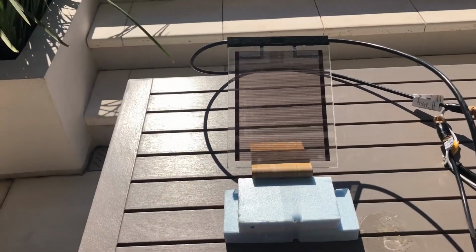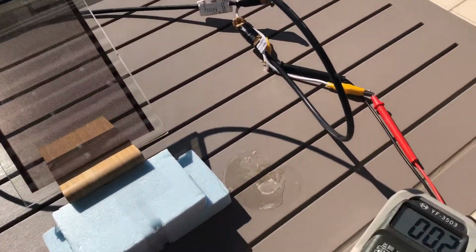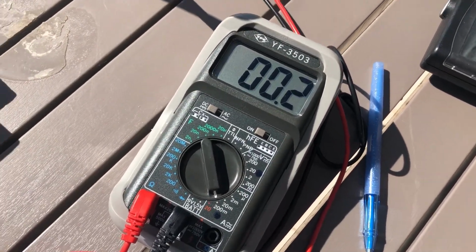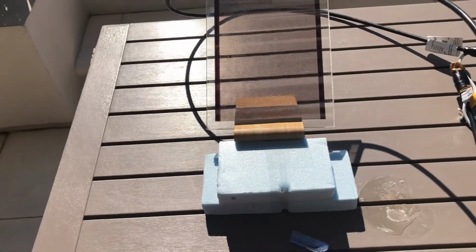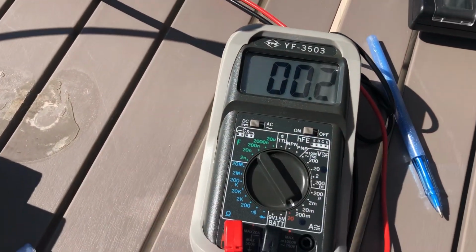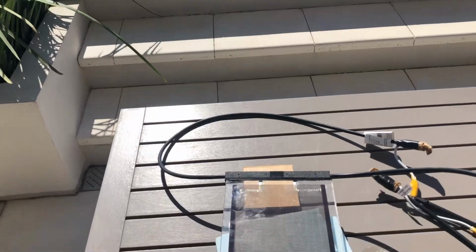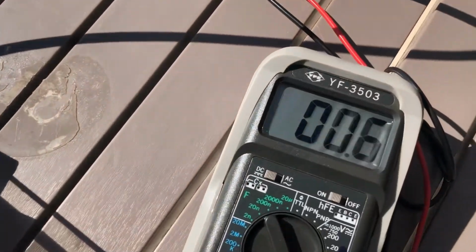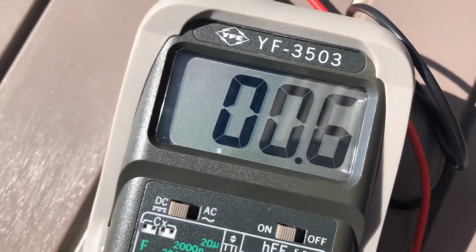Now we are doing facing west. Current 0.2 at 25 degree facing west. Facing west horizontal 0 degree, current 0.6.